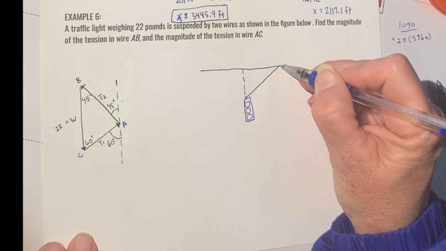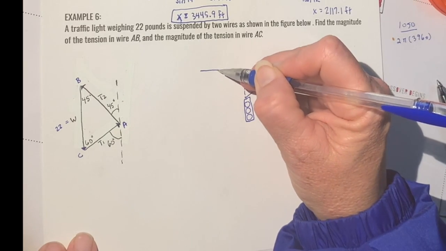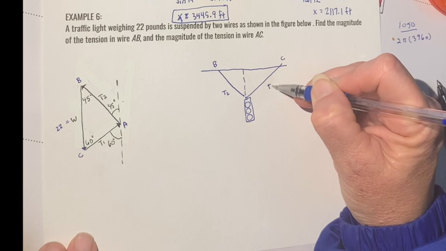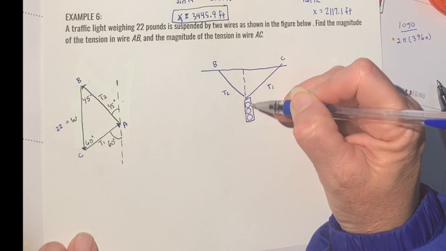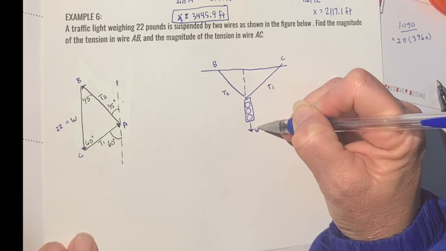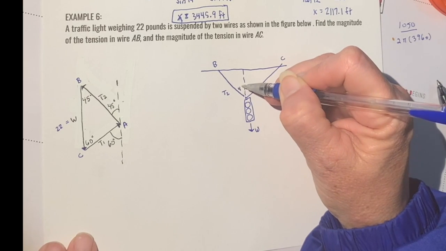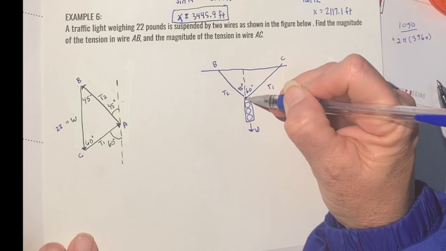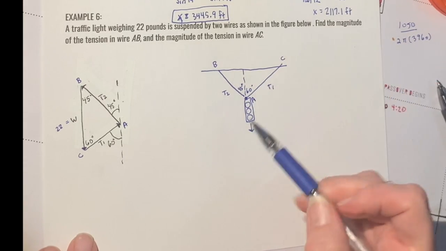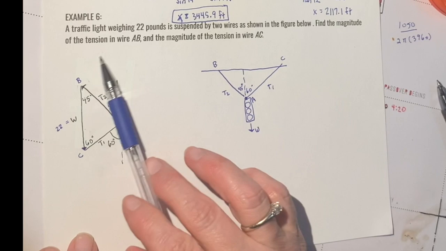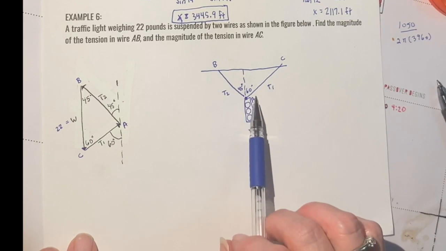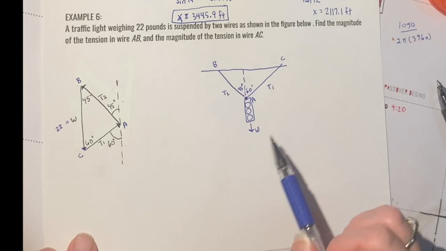And these are the tension wires. This is C. And this is point A. All right, so we're trying to find the tension in wire AB and the magnitude of the tension. Oh, we're trying to find both, okay. So we're trying to find both T1 and T2.